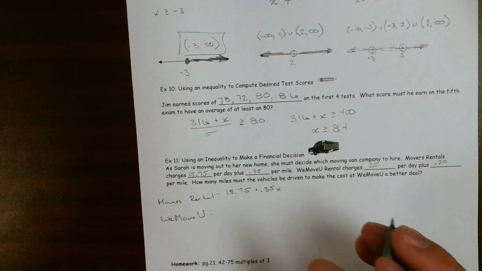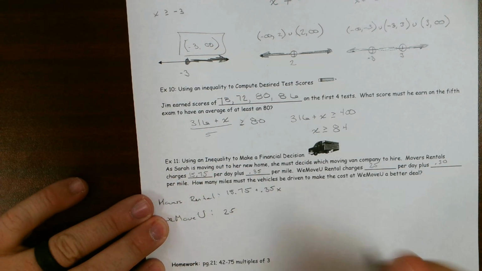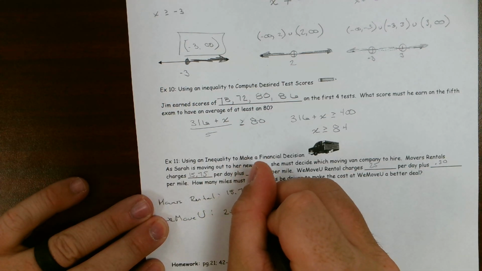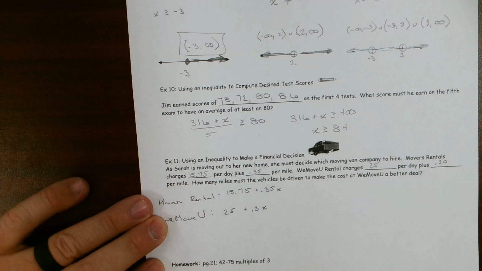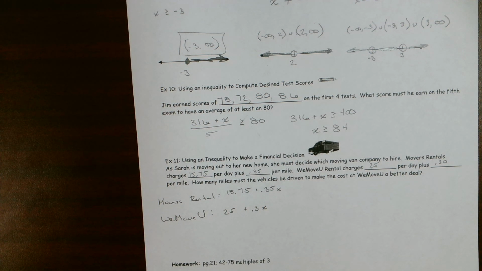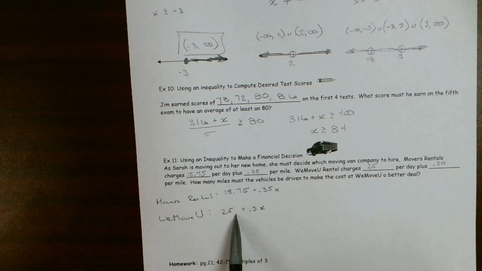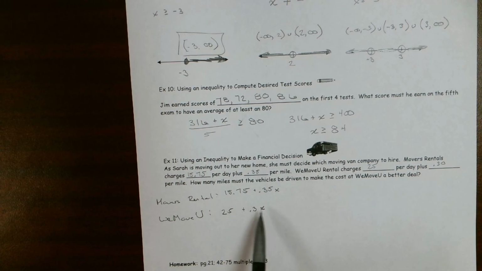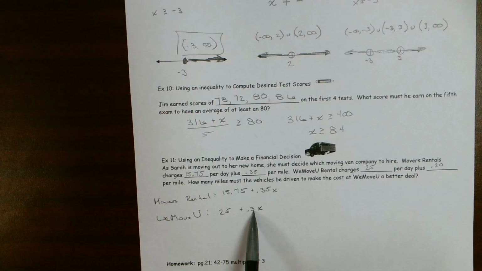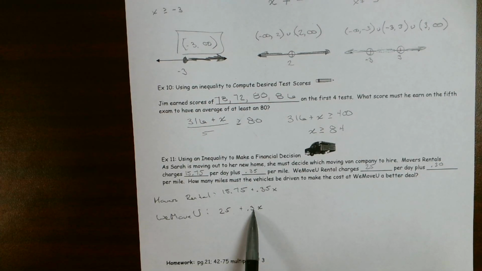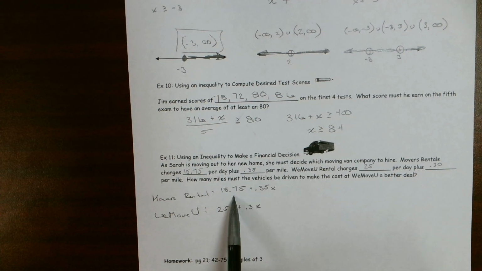And We Move You charges $25 per day, but 30 cents per mile, or 0.3x. So we're saying how many miles x must be driven in order for We Move You to cost less, because clearly it's going to cost less eventually because it's cheaper per mile. But not right away, because the other one is cheaper per day.